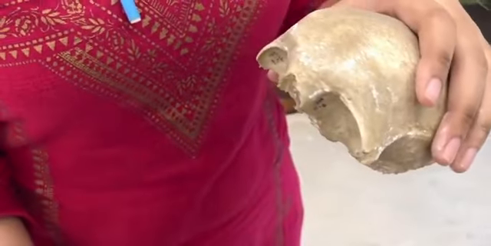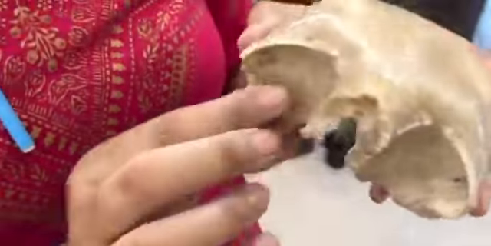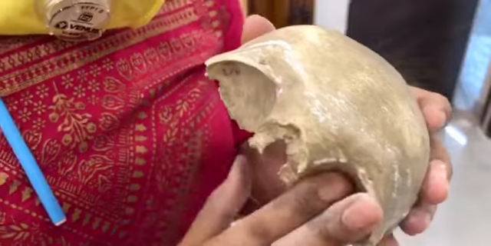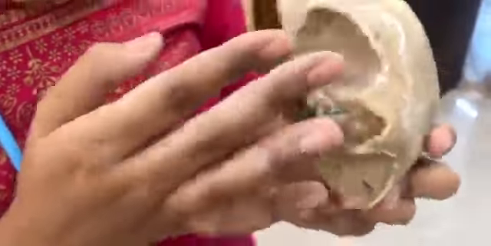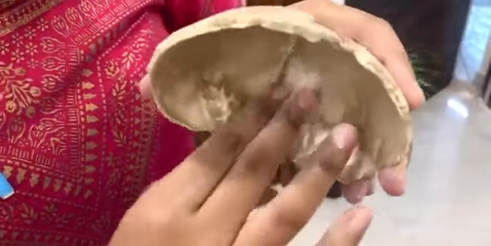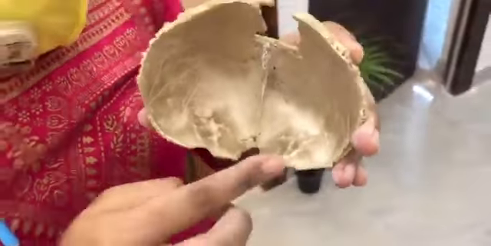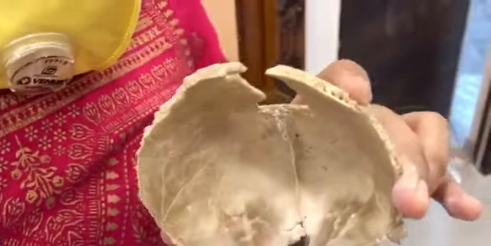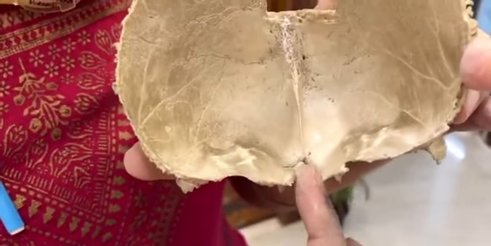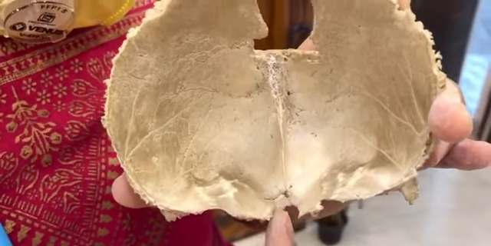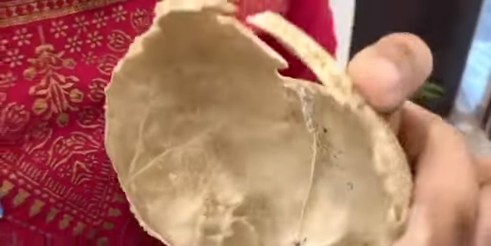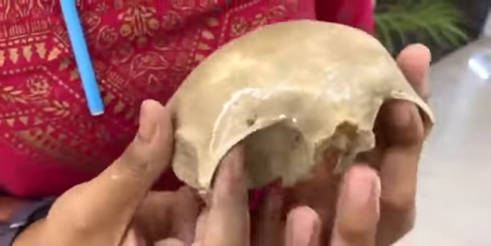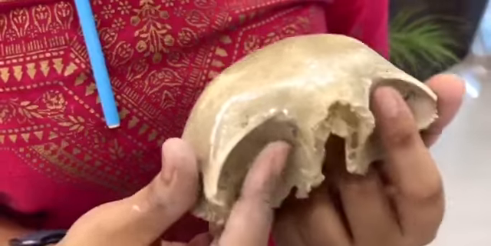Next, start with the orbital plates. As I have told, orbital plates are horizontal plates, and each is a triangular curved plate of bone. It has one orbital surface, one cerebral surface, one posterior margin, one lateral margin, and one medial margin, and these two orbital plates are separated by a U-shaped notch that is called the ethmoidal notch. This orbital plate has two surfaces. The orbital surface is smooth and concave and forms the major part of the roof of the orbit.